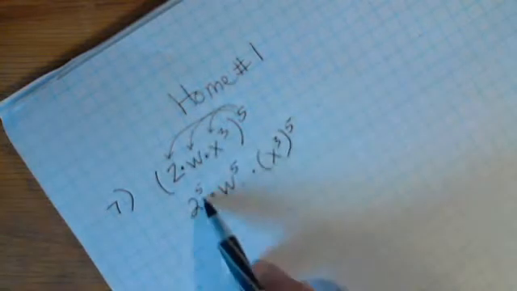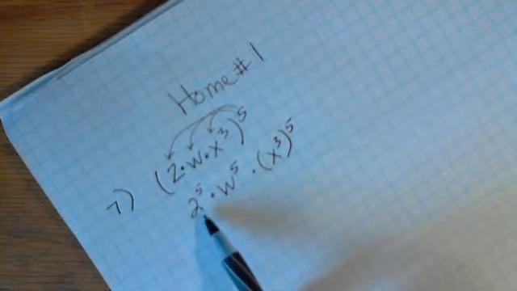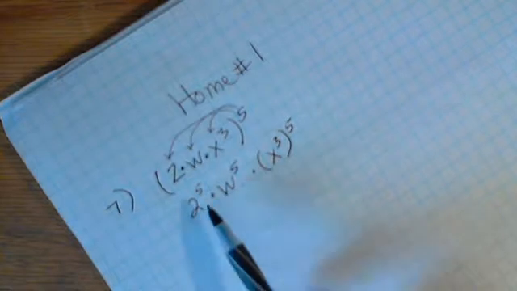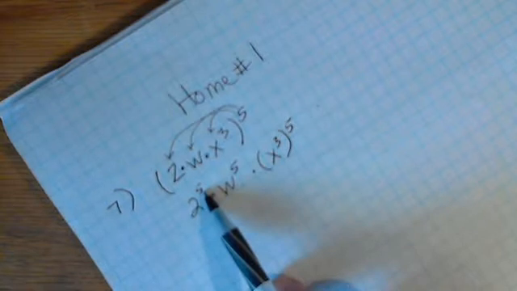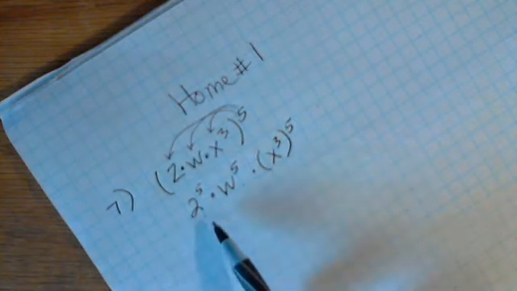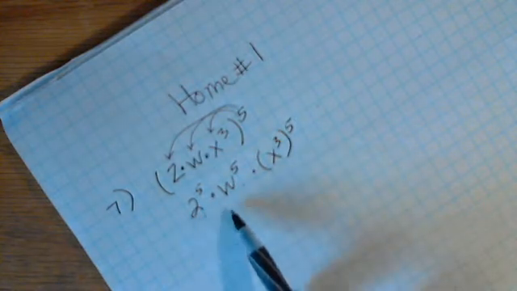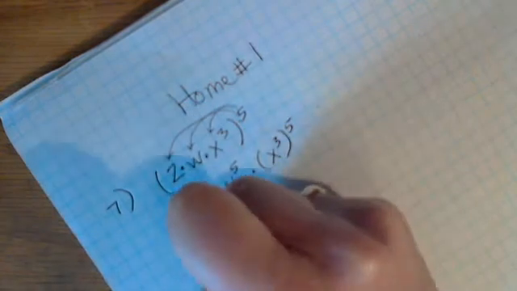It's not 2 times 5. When we have an exponential expression, we don't multiply the base by the exponent. It means how many times, 5 that is, that I'm going to multiply 2 by itself. 2 times itself 5 times. So 2 times 2 times 2 times 2 times 2. You can use a calculator or you can do it in your head.